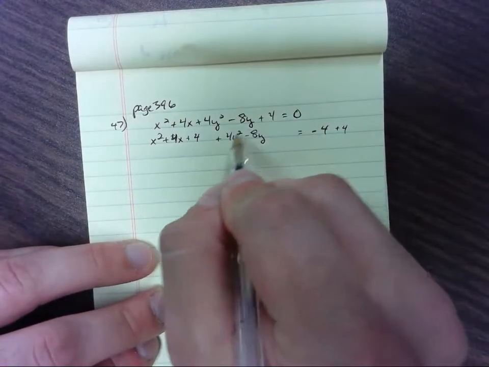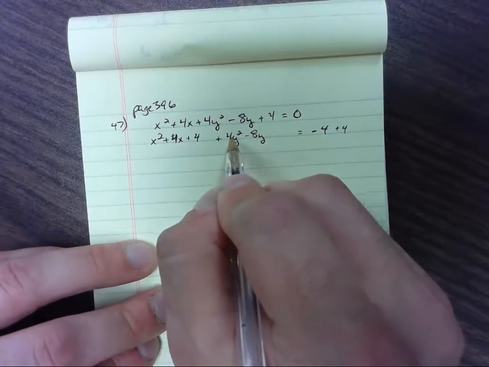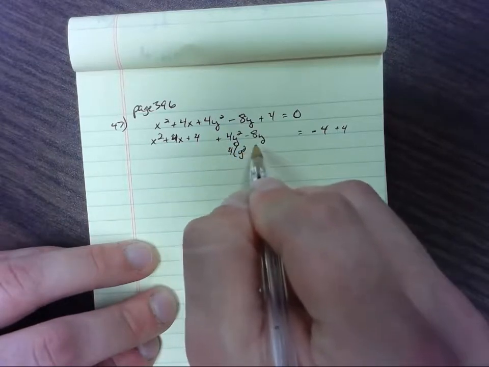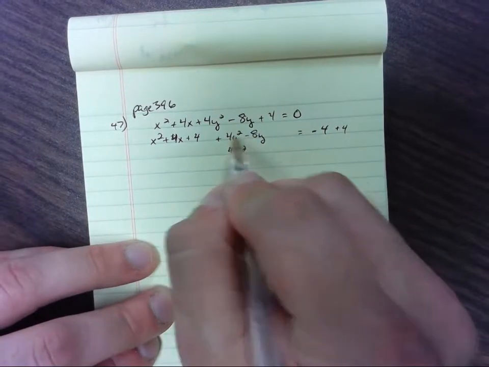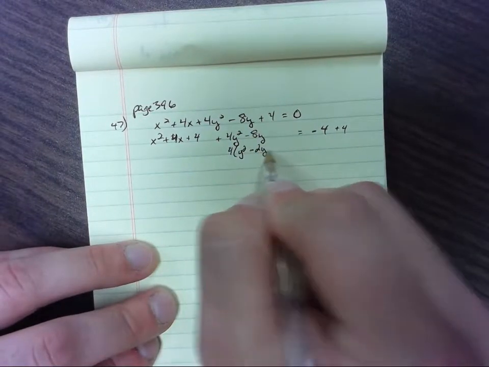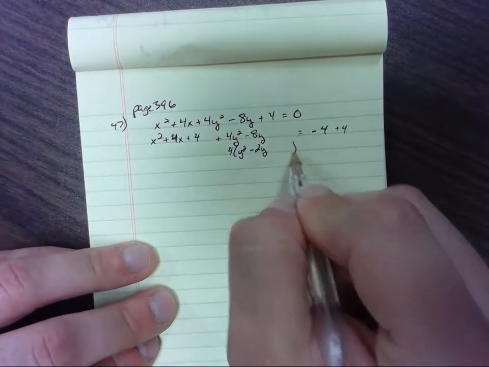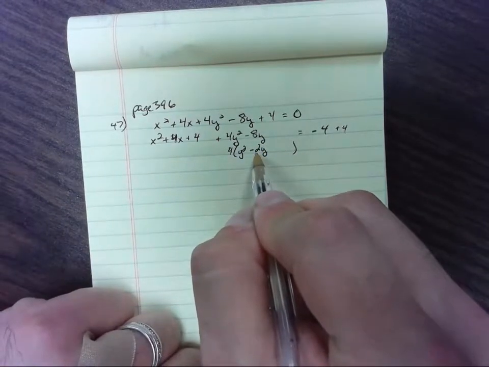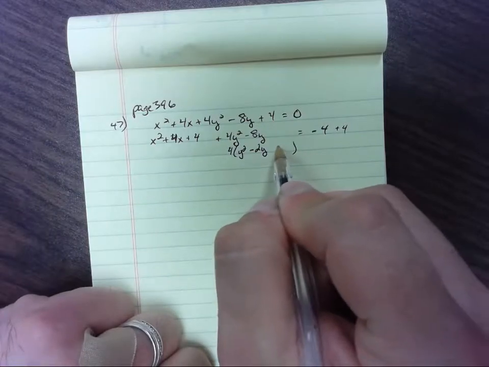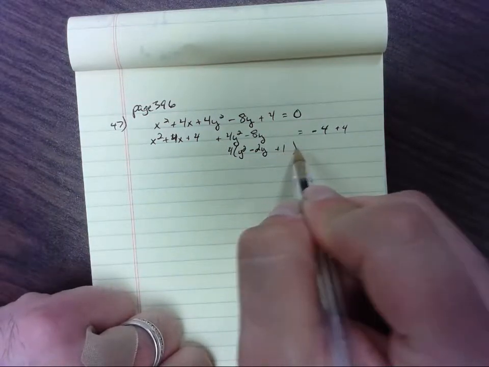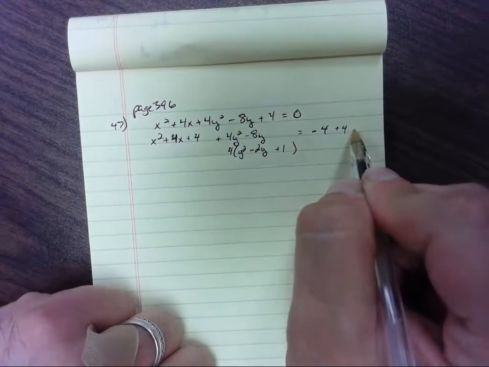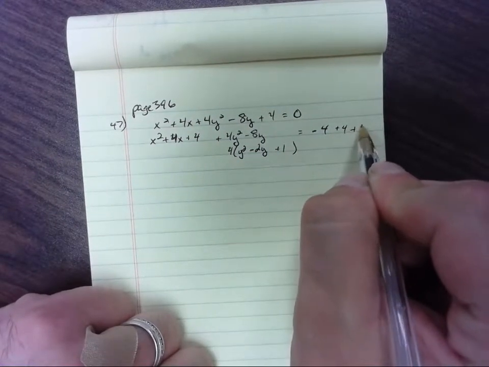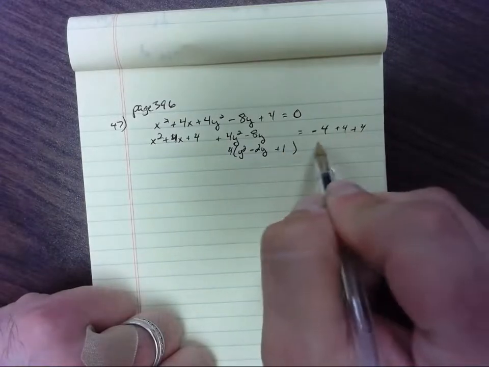Over here, though, I can't complete the square yet because I need a coefficient of 1. So let's factor out that 4, and we would get y squared, and then negative 8 divided by 4 is negative 2y. Now we can complete this square by cutting this in half, which is negative 1. Negative 1 squared is positive 1. When I go to add over here, I don't add 1 because it's not really 1. It's really 4 times 1, which is 4. So I added 4 there, and I need to add 4 here.